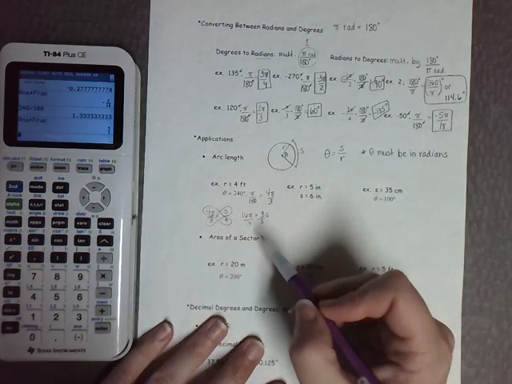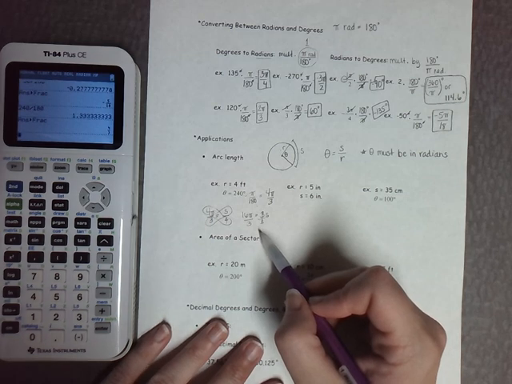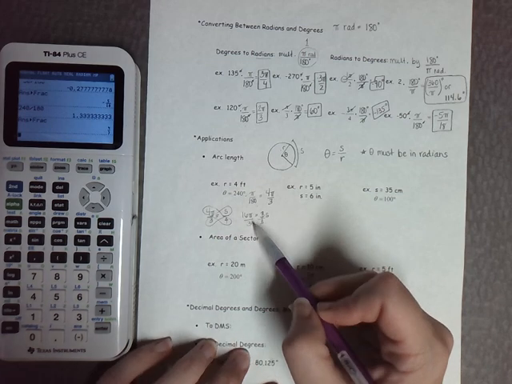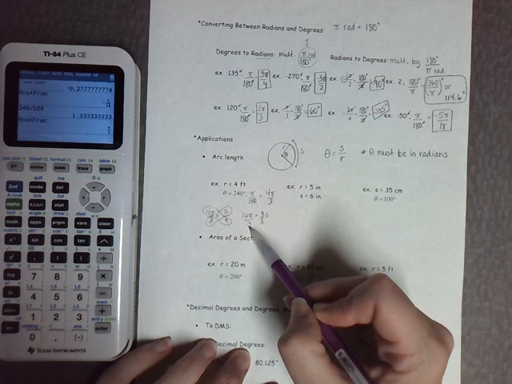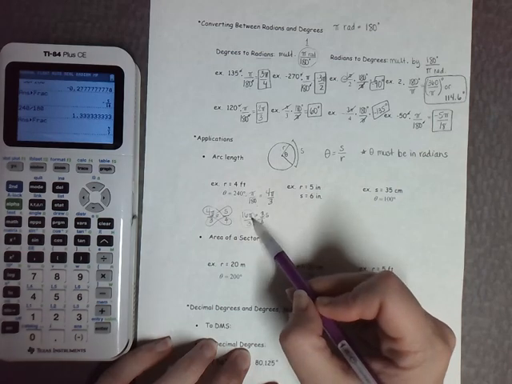Now there's two different ways to leave your answers on these problems. Sometimes you'll be told to round to a decimal value, and other times you'll be told to leave your answer in terms of pi. If I want to leave my answer in terms of pi, this is it right here. I just need to make sure that fraction won't reduce, and it won't. So that would be my answer in terms of pi. That just means don't type pi in your calculator, but leave pi with your answer.